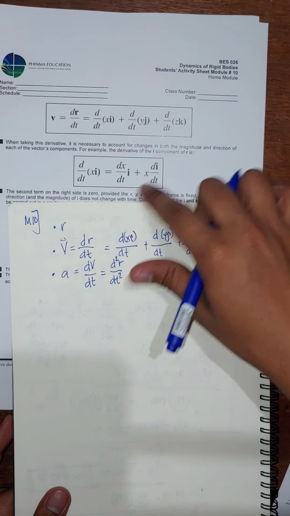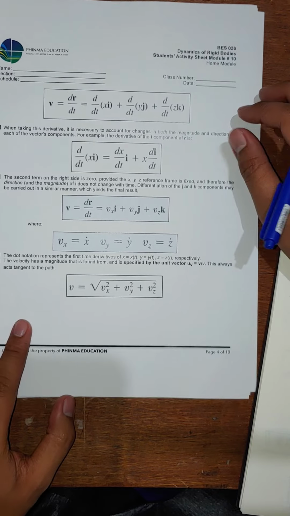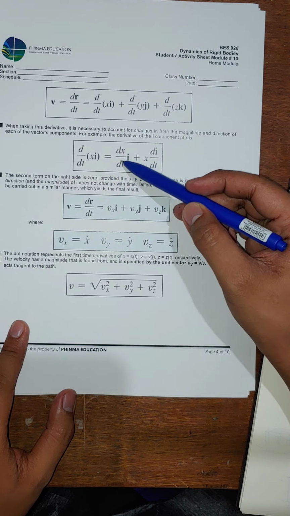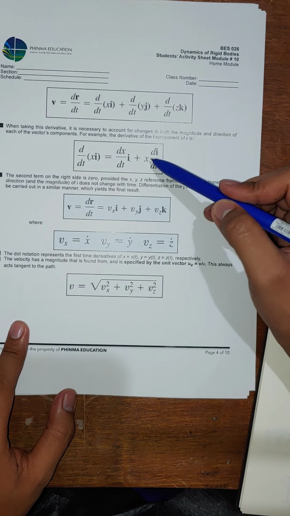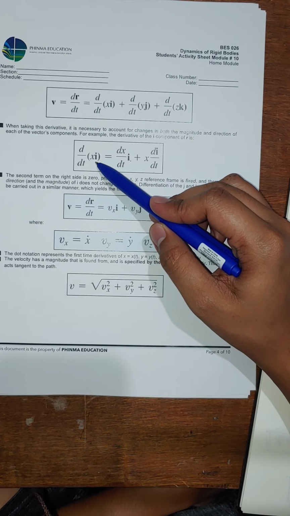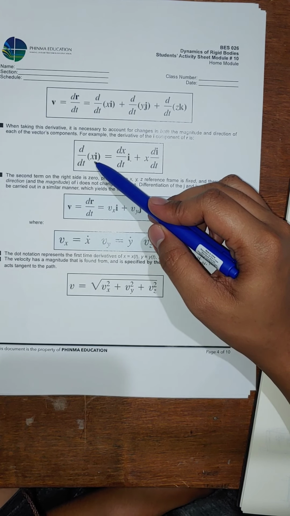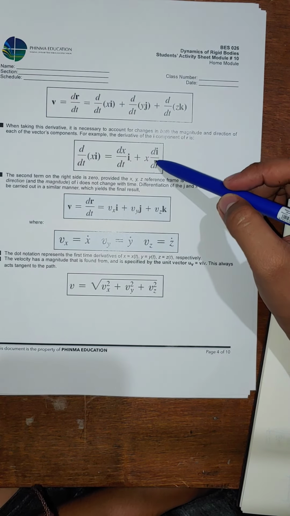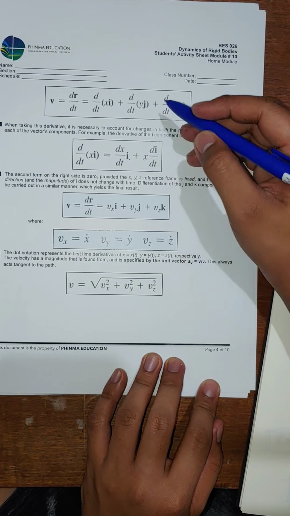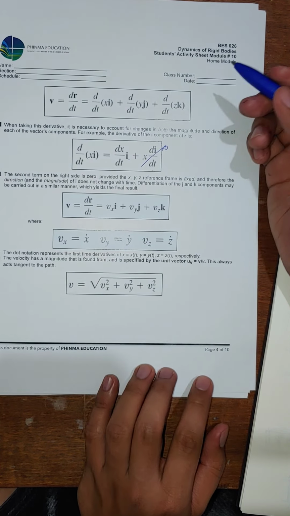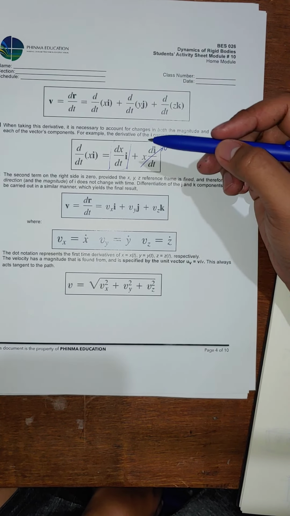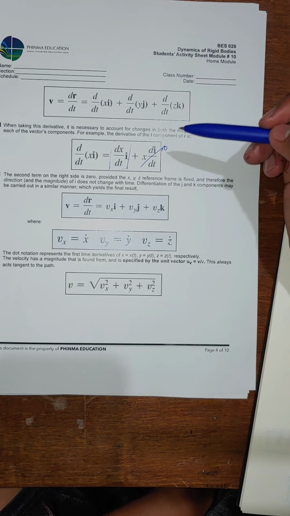So atong gitagsa-tagsa, and we have here the derivative of position x i hat is equal to dx over dt times i hat plus x times d i hat over dt. So this is a product of differentiation. And we know that the i hat or the direction does not change, so this is constant. The derivative of any constant is just 0, so this becomes 0. Then the derivative of position along x is just this one. Same also with y and also with z.